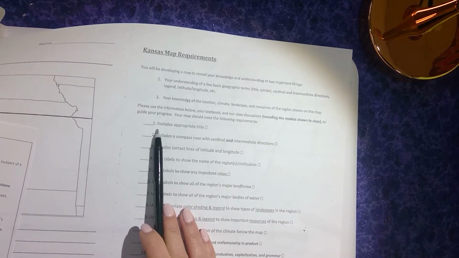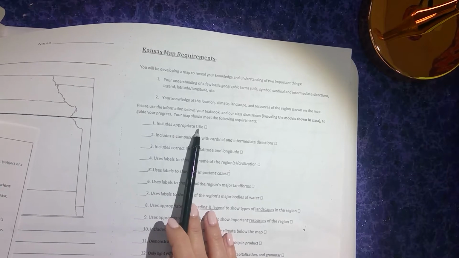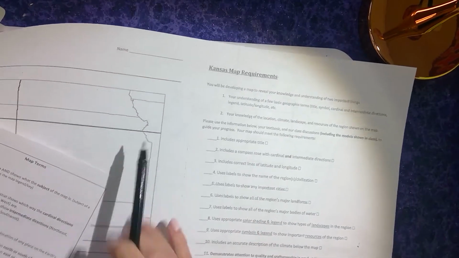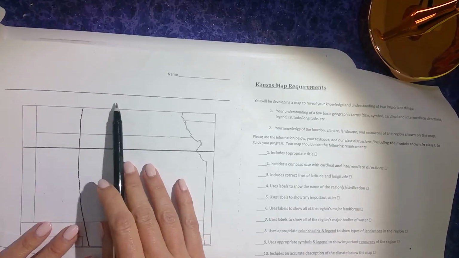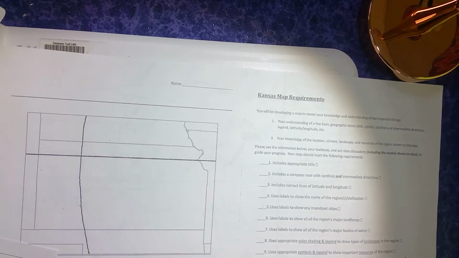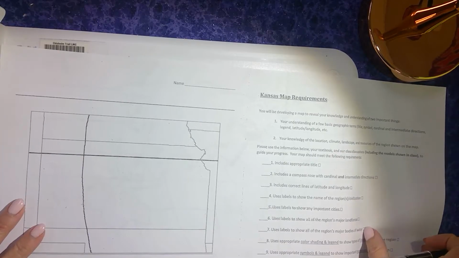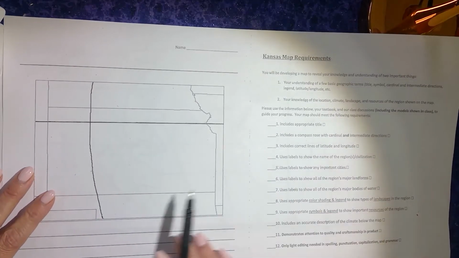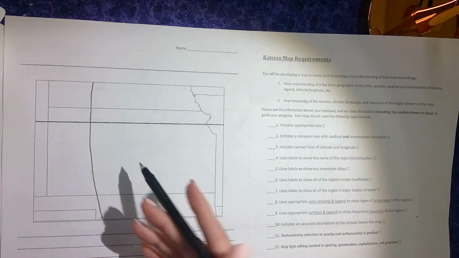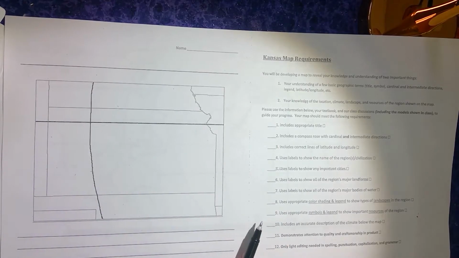And the first step says use appropriate title. So the title of our map is going to go up here on this big bolded line. And we don't want to just call this Kansas map because that would only tell us the place. Kansas map of what? And there's no legend here yet, so you probably don't even know what we're going to make this a map about Kansas?